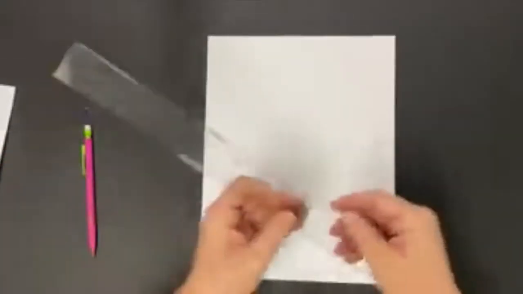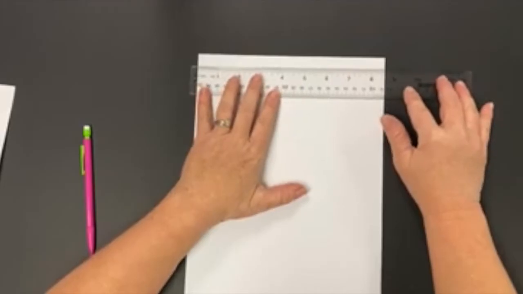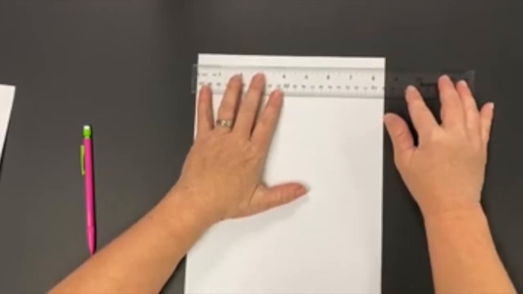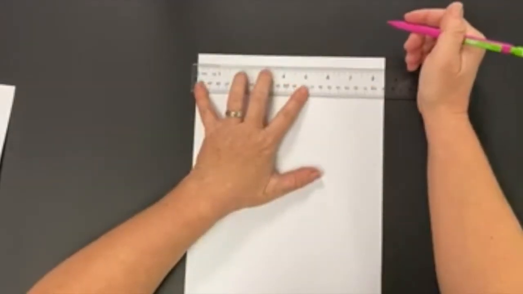Okay, so to make this the easiest measurement possible, this paper is an 8.5 by 11 paper, but I want you to make an 8 by 8 square.